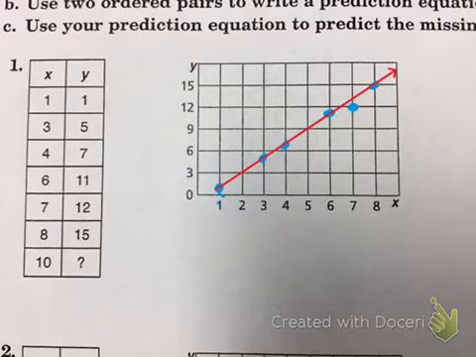So, next step, we draw a line through our points. Okay? You want to get the line as close to all the points as possible, which is why it is called a line of best fit. Line of best fit, because you want to try and make it best fit the points you've plotted.